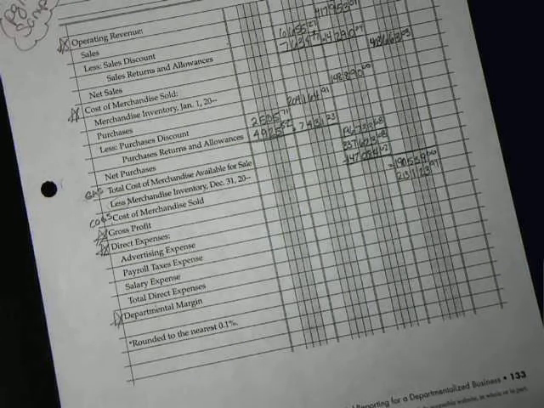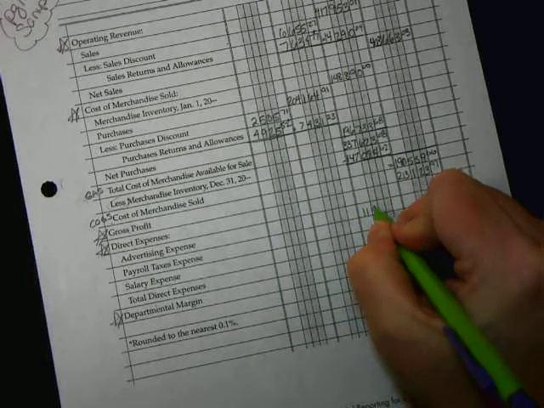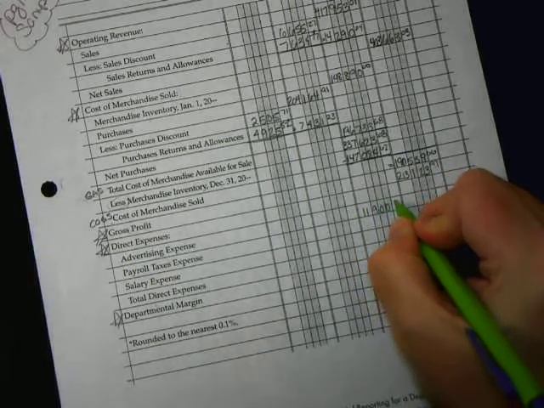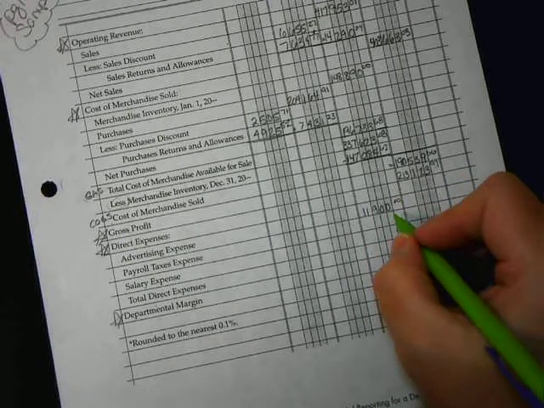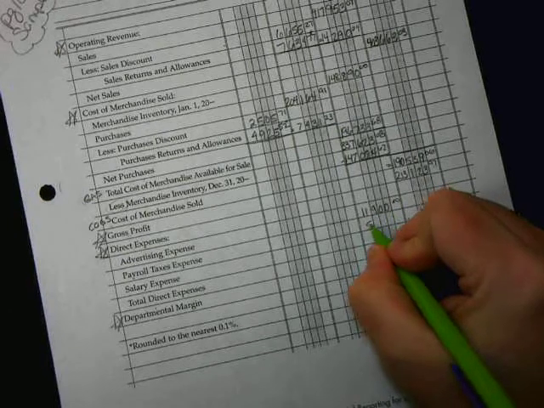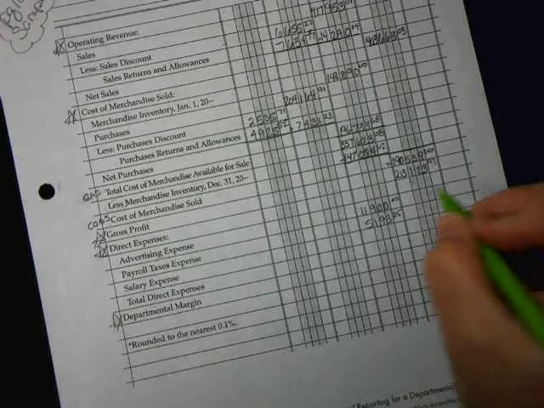All right, so 11,900. We'll go to this column. And then payroll taxes, 5,193.25.